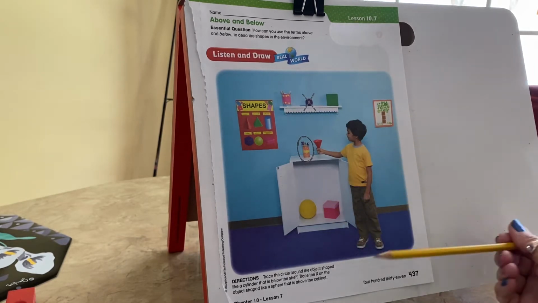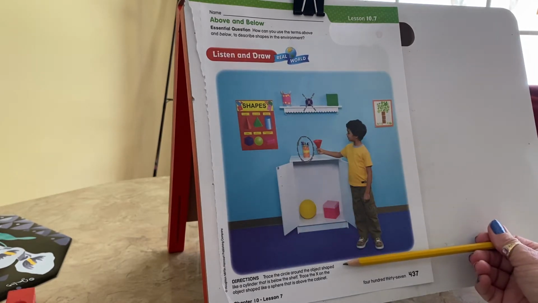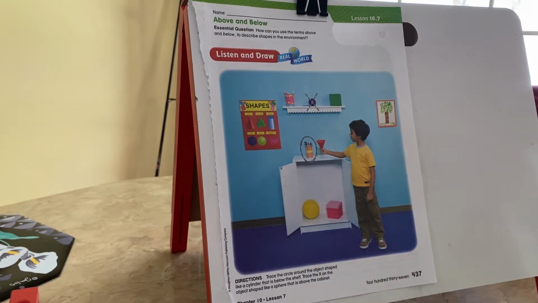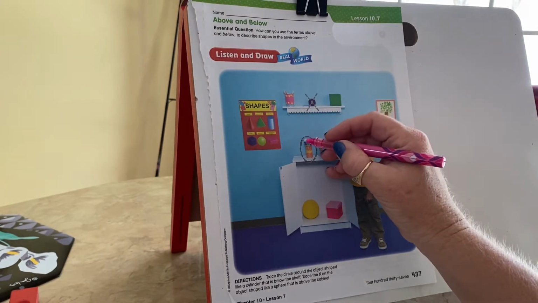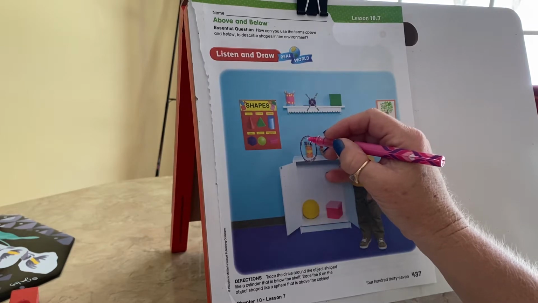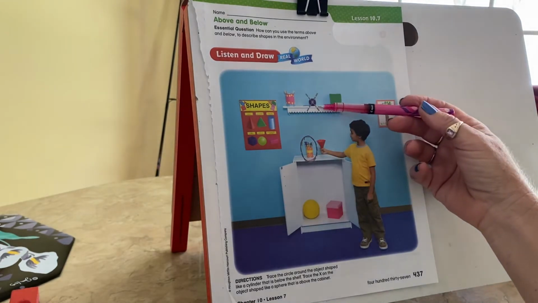So, in the directions, the first thing it's asking you to do is trace the circle around the object shaped like a cylinder. So let's see, let's trace that object that's like a cylinder. Oh, that is below the shelf.